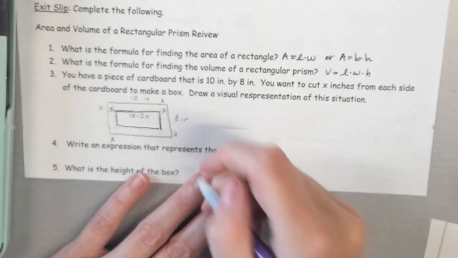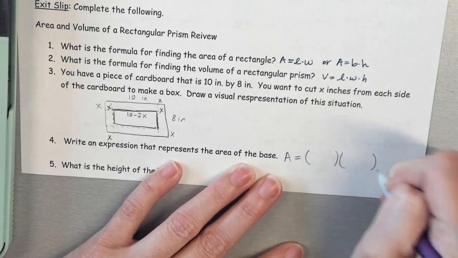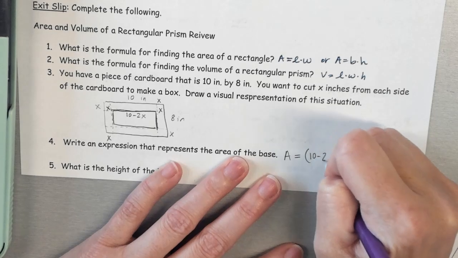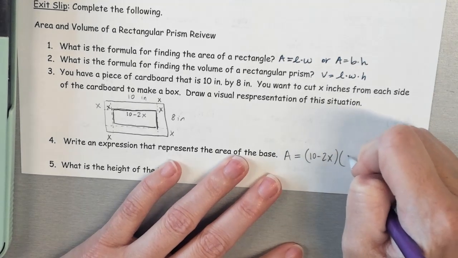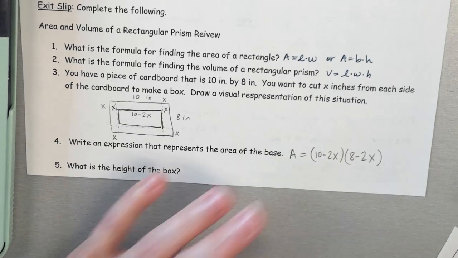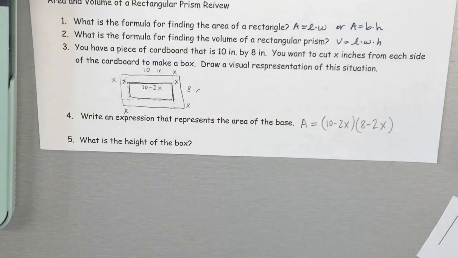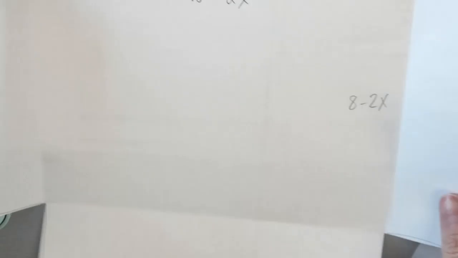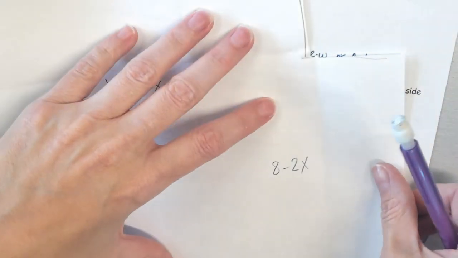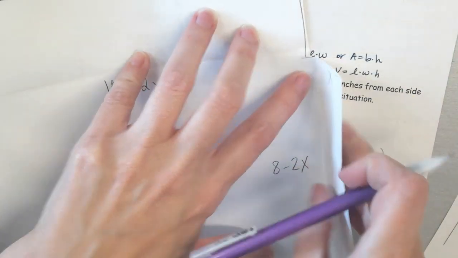Okay, so write an expression that deals with the area. Well, the area is your length times your width. So 10 minus 2X times 8 minus 2X. Okay, and you could FOIL that out or you can keep it like that. Now, what is the height of the box? So look at what I have here. The height, when this stands up, is what? Yeah, it's X, because remember this was length of X, so that is now your height.